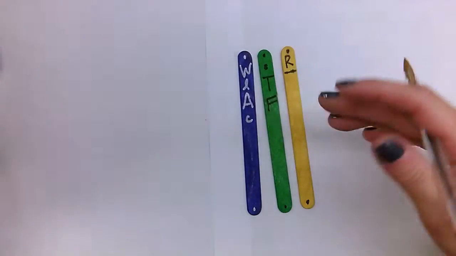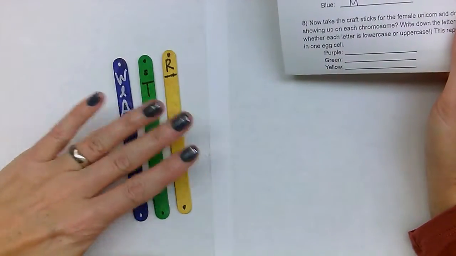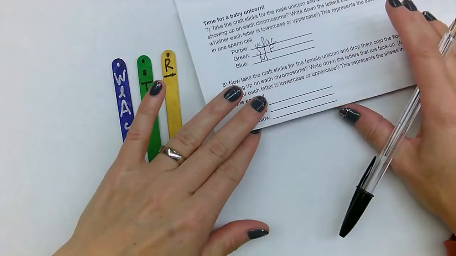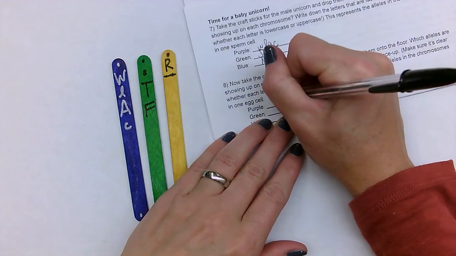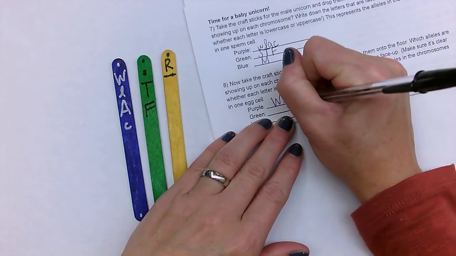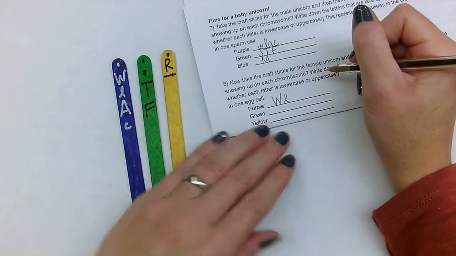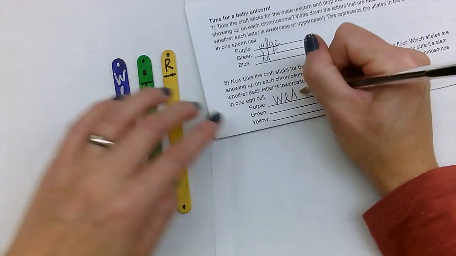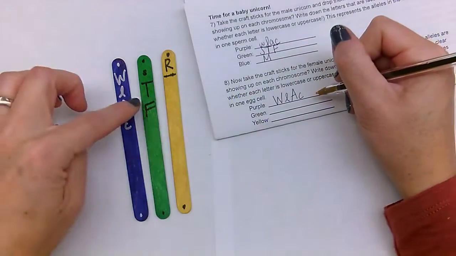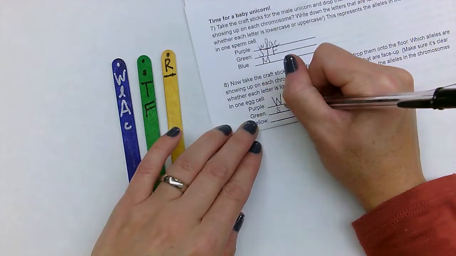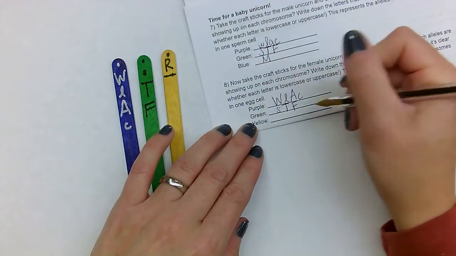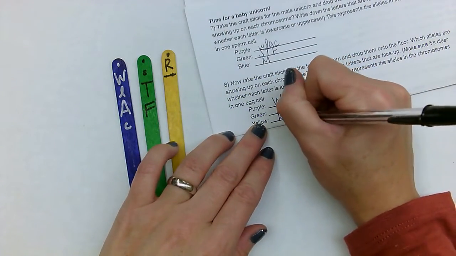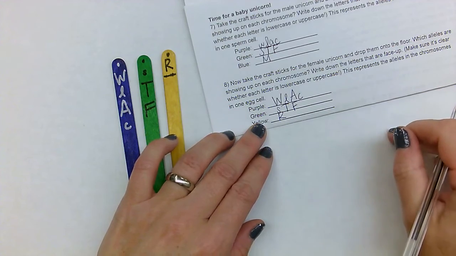This is for the egg cell. So for the egg cell, we have a capital W, a lowercase l, a capital A, and a lowercase c. And we have a little s, a big T, and a big F, and a big R for the yellow.